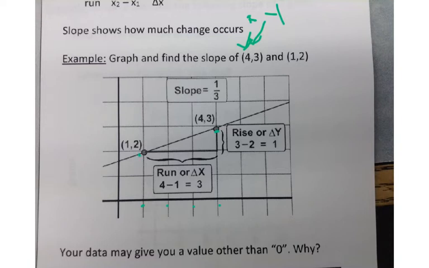Over 1, up 2 would be here. So I graphed it, and I'm going to form a line. Okay, and then to do my slope, I am going to take my change in y over change in x. It doesn't matter if you take 4 minus 1 or 1 minus 4, but you just need to be consistent. If I go 4 minus 1, then I need to do 3 minus 2.